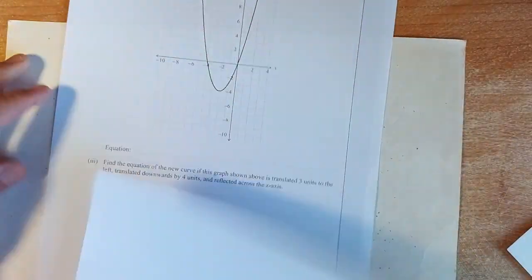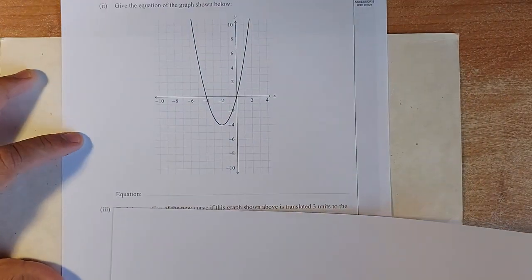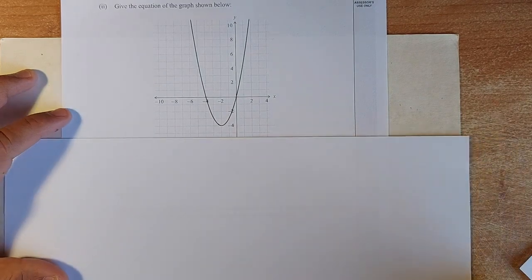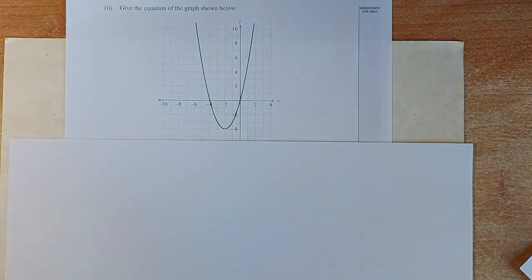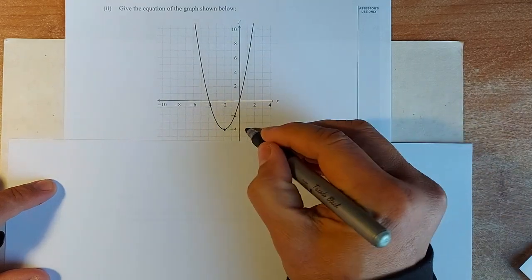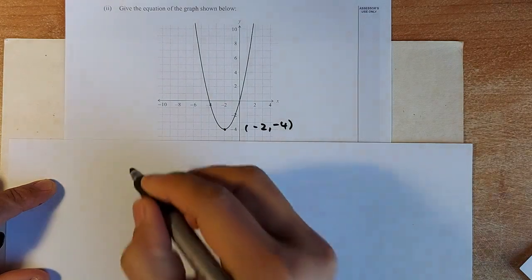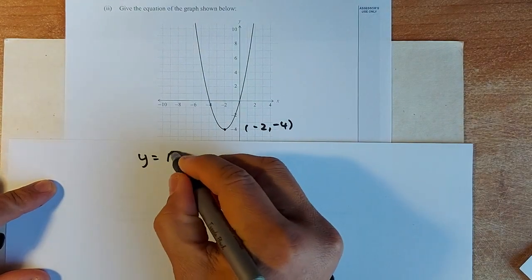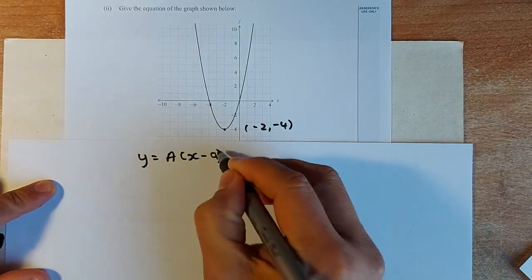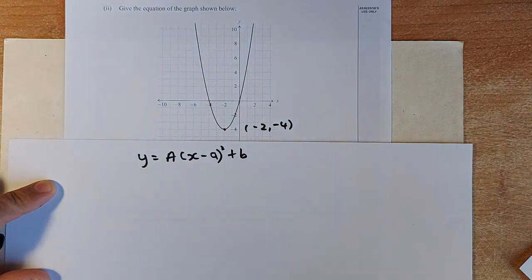We shall do the 2019 last year's exam and see whether you get it. Okay, we shall do the method that I've taught you before. So now we shall look at this question. So again, you look for the minimum point. That minimum point there is (-2, -4). So the general equation is y equals a(x - p)² + q. Your job is to find your a, p, and q.